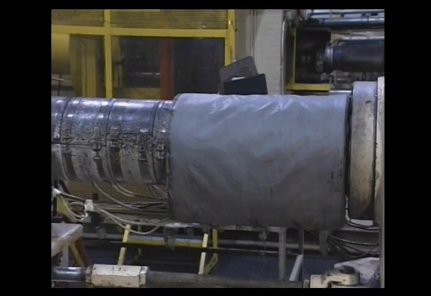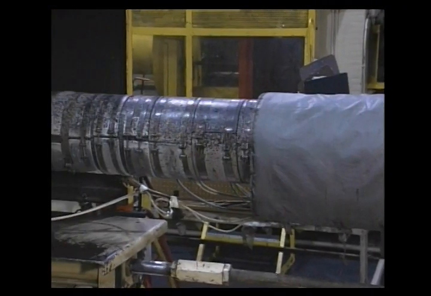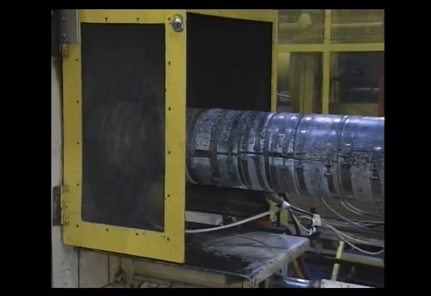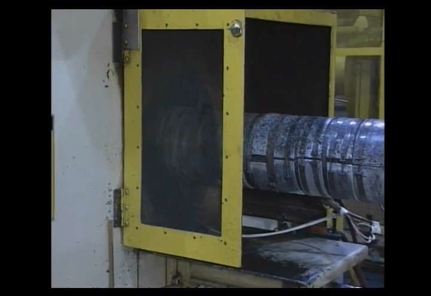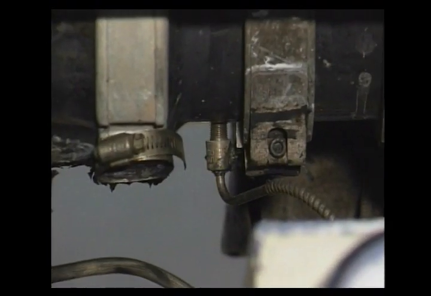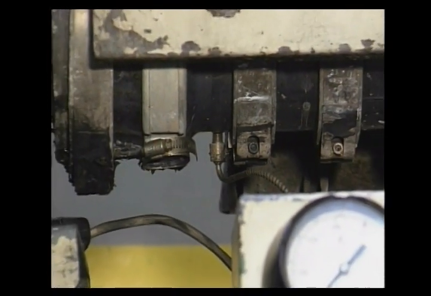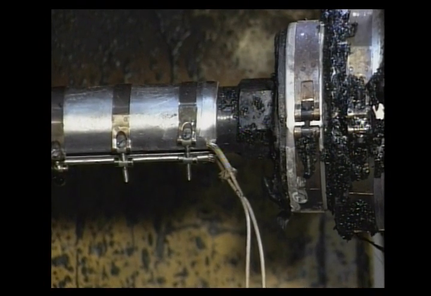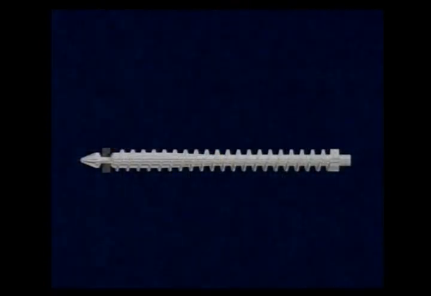External heating bands provide additional heat to the injection barrel. The heating bands bring the material to its final temperature and compensate for the radiation heat loss. The temperature is controlled by 3 thermocouples in the barrel and 1 in the nozzle. The screw consists of 3 zones.